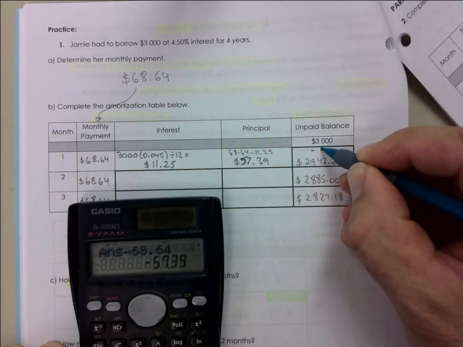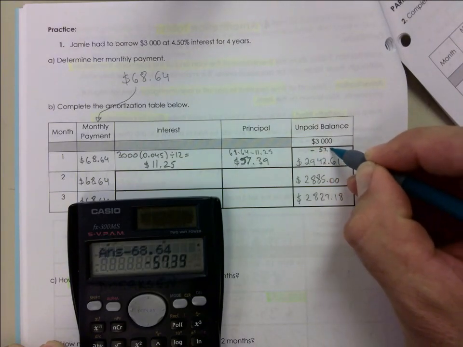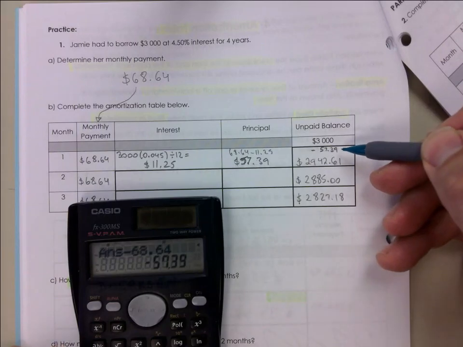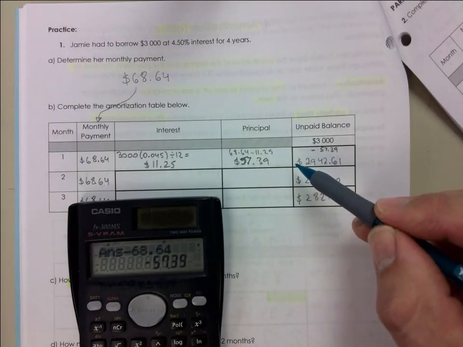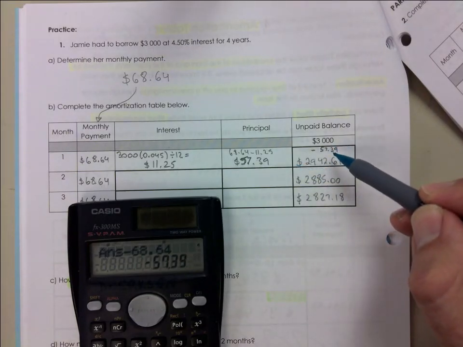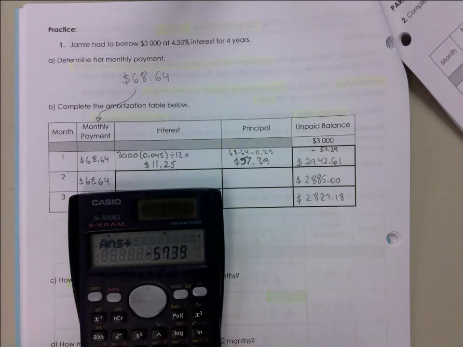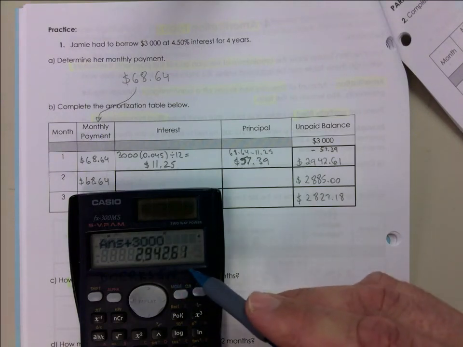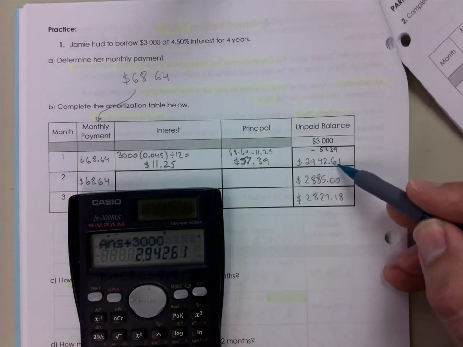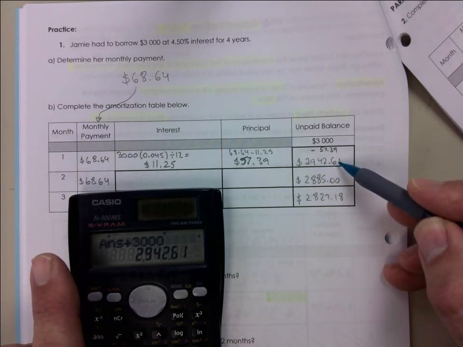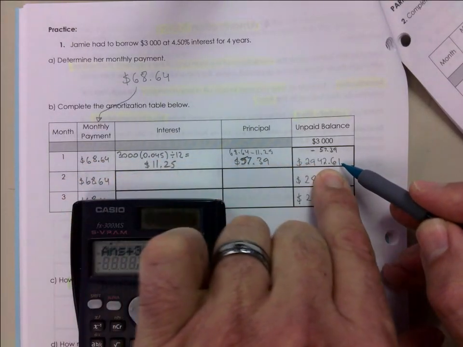That is what you take off here. I'm just showing you the work. To be honest, the province doesn't really care if you show work as long as the numbers are correct. So I subtract that from the 3,000, and that's how I get 294,261. So you've taken care of 1 month.